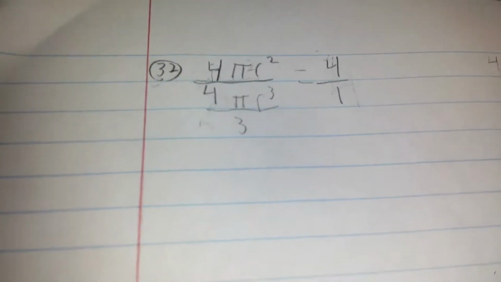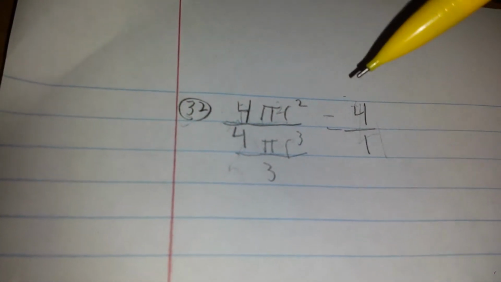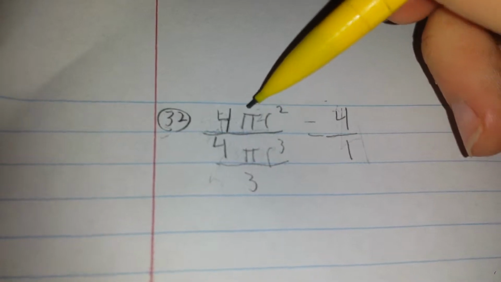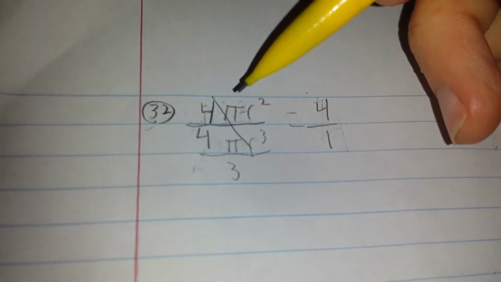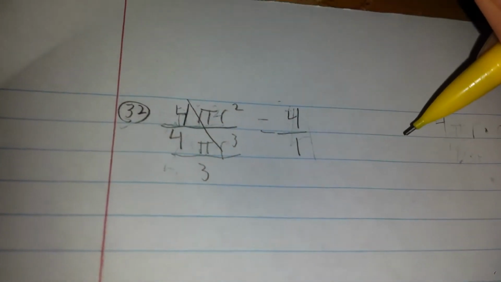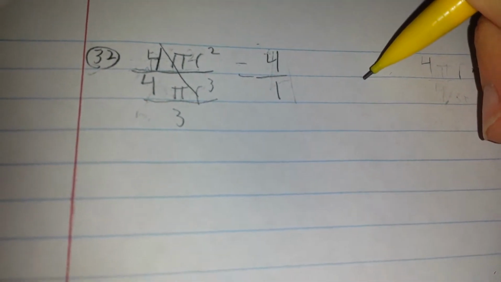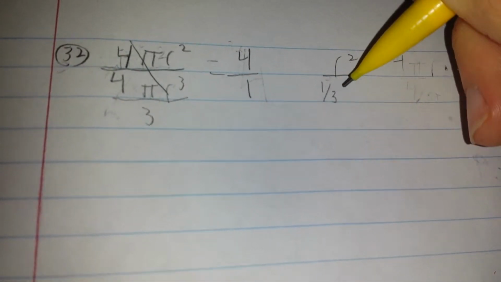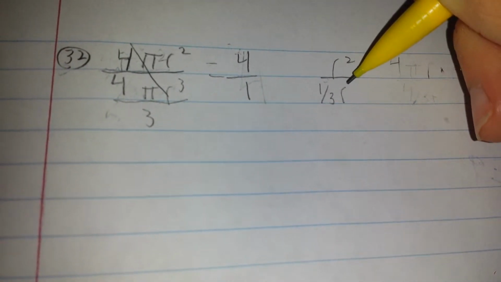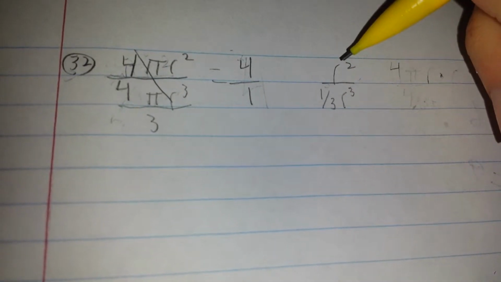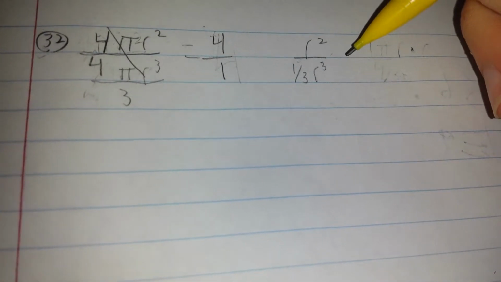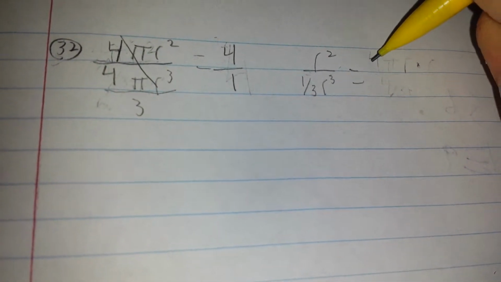So next, what you can do is cancel out the 4 pi, because it's just 4 pi divided by 4 pi, which is 1. And now you can write r squared over 1/3 r cubed, which is the same thing as r squared over r cubed divided by 3, equals 4.